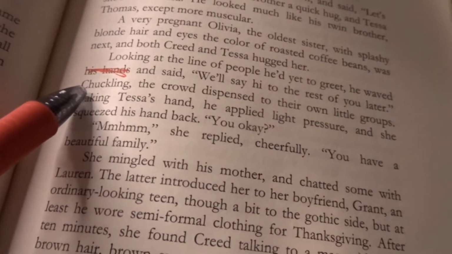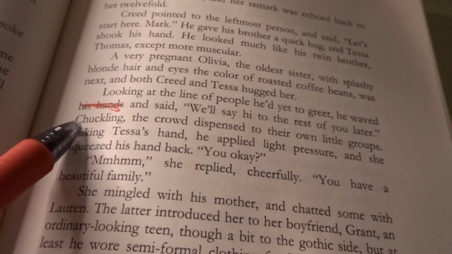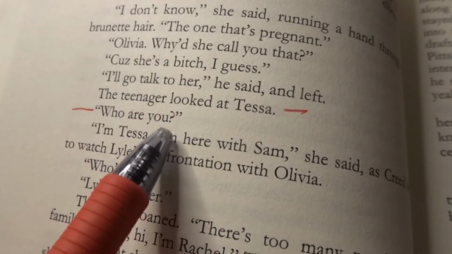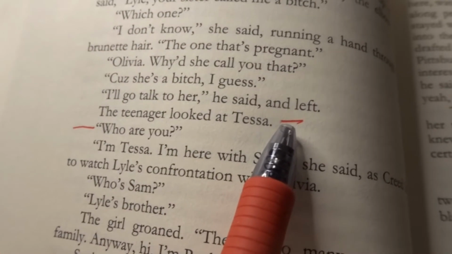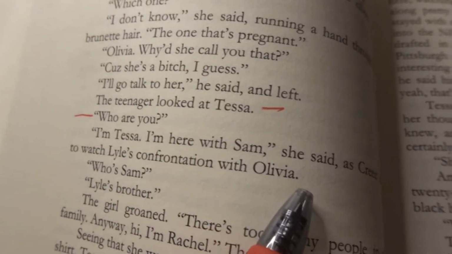"He waved his hands." Well, what else would you wave? "The teenager looked at Tessa. 'Who are you?'" I thought I could just move that "Who are you?" line up there so it's clear that the teenager is the one asking the question.